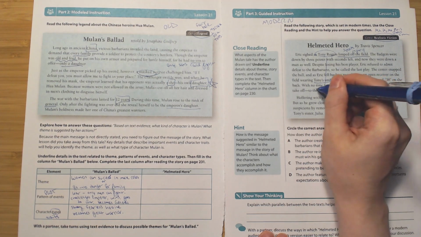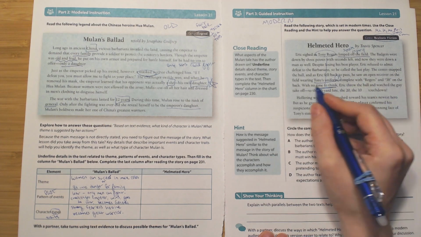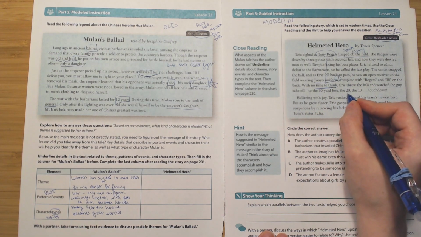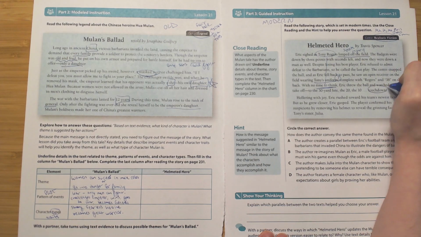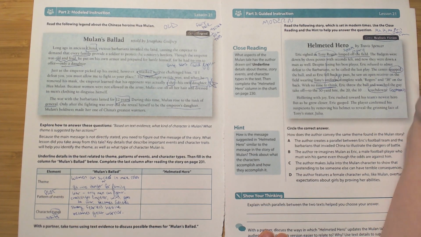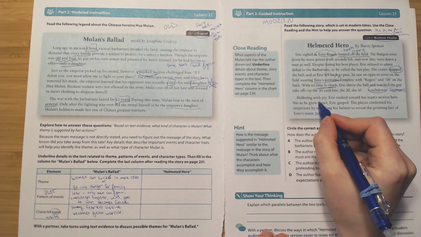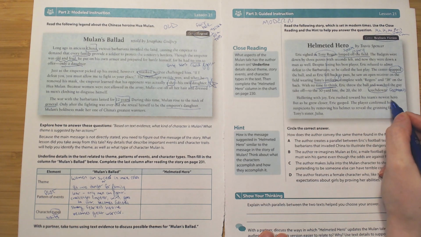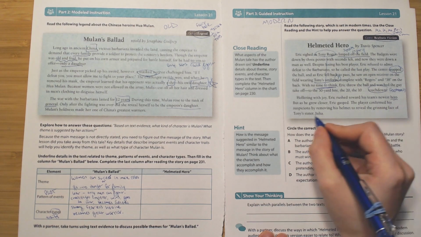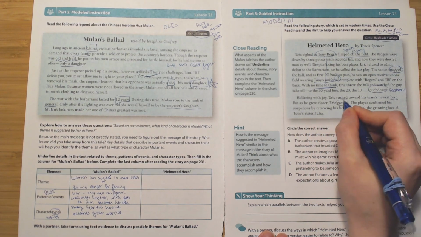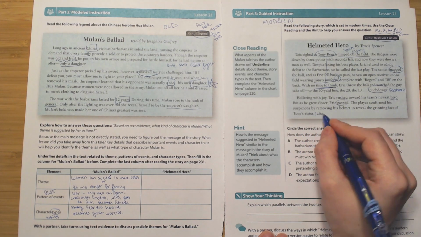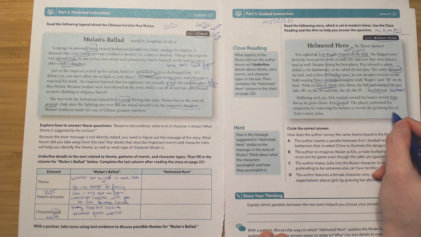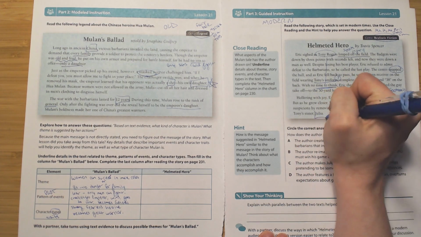With no time to think, Eric threw the ball and watched the guy take off to the 30-yard line, the 20, the 10, touchdown. Now we know this is football. And some of you may have known from Snapped. Hollering with joy, Eric rushed toward his team's newest hero. But as he grew closer, Eric gasped. The player confirmed his suspicions by removing his helmet to reveal the grinning face of Tony's sister, Julia.